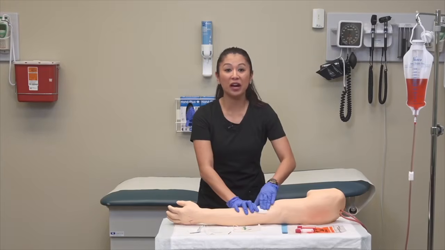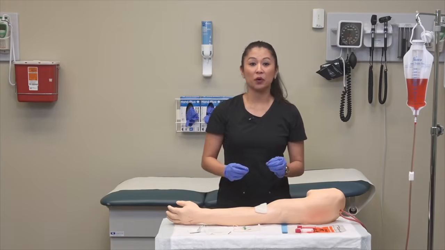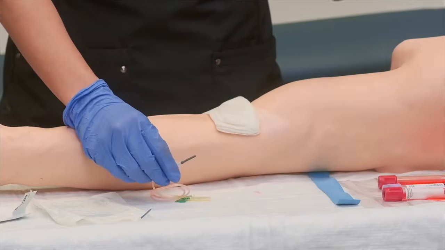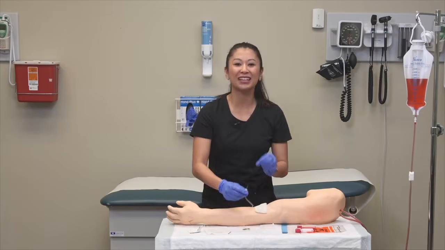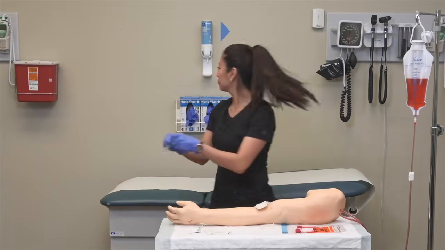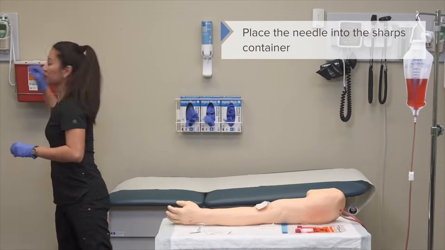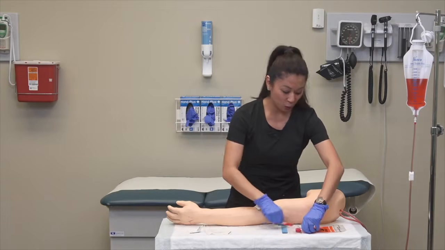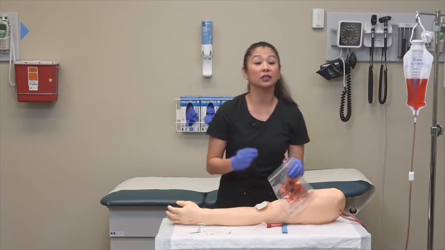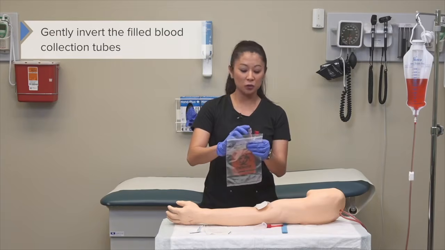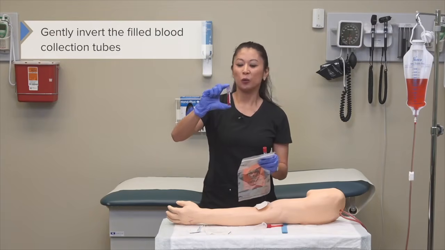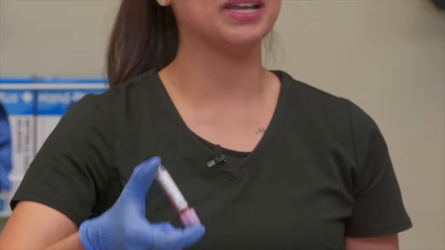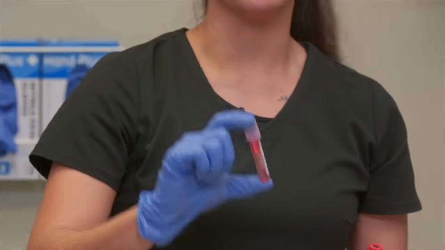Okay, so now that we've got this down, just remember that you want to take your needle here, and we can remove it from the blood collection device and place this into the sharps container. Now once we've done that, it's a good idea that we gently invert our blood collection tubes. So when we do this, we don't want to shake this. We just want to simply take this and gently invert it to mix the blood with the tube's additives.